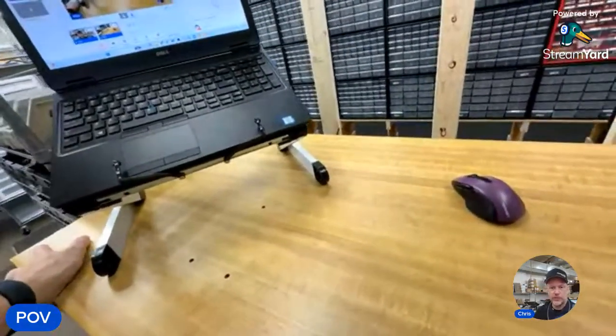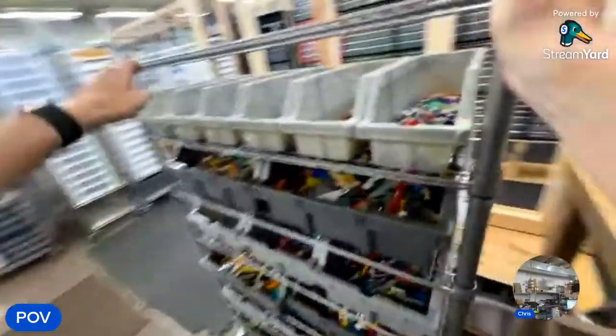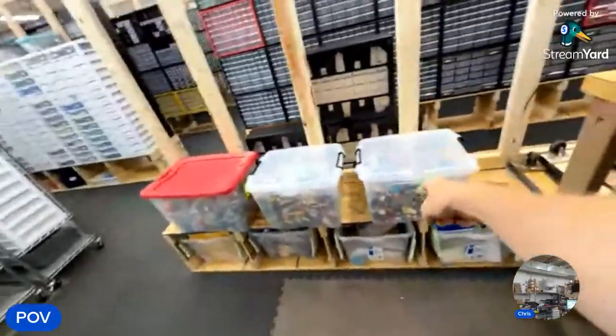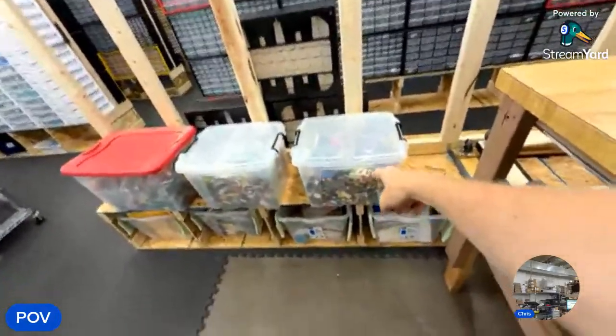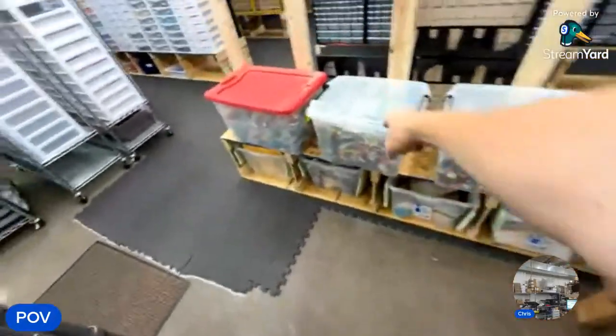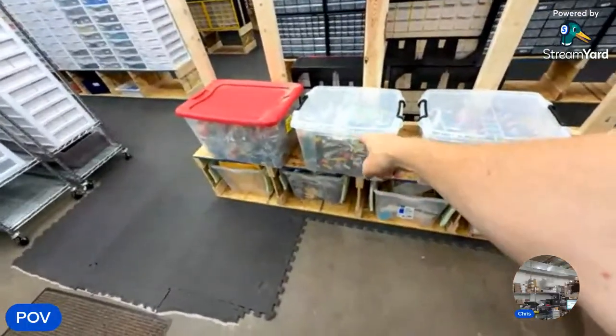So we have three different levels. Come with me, I got this prepared. These are the three levels. Okay, so this is level one. This is bulk, and I'll open that up and we'll look in there. That is bulk Lego. This is sorted bulk.